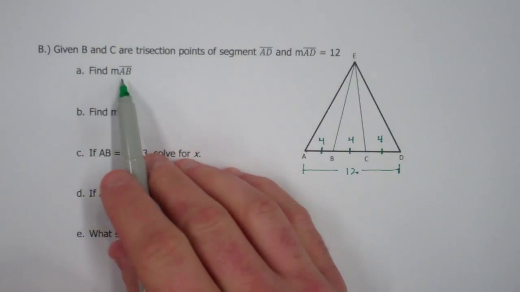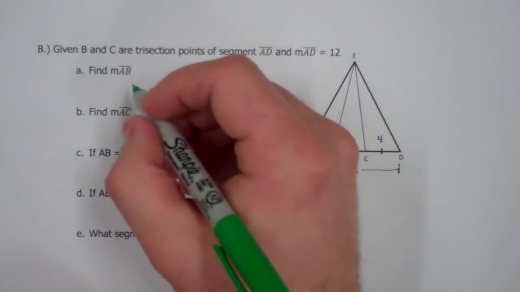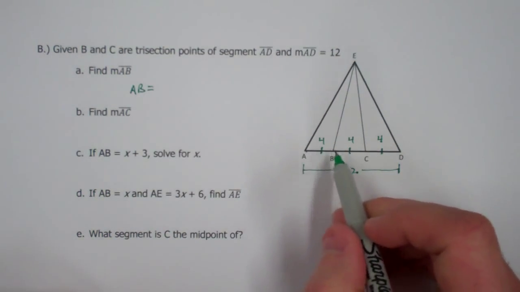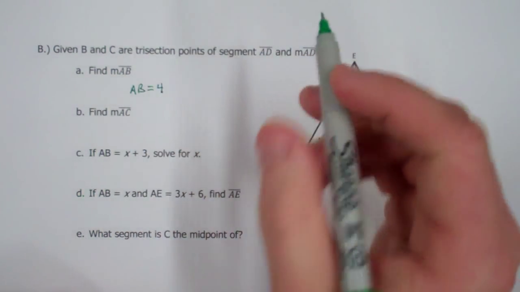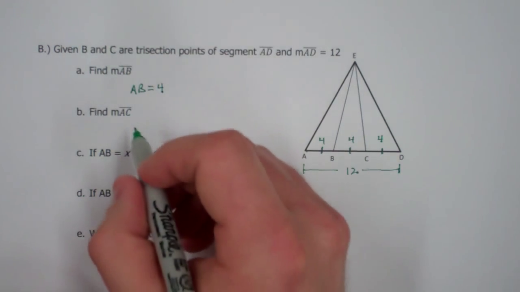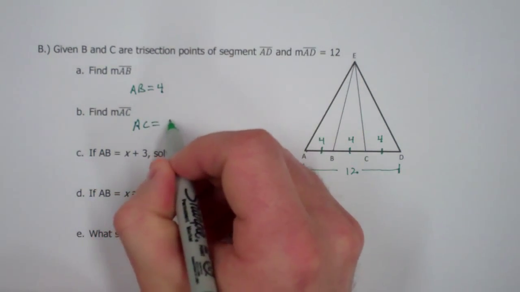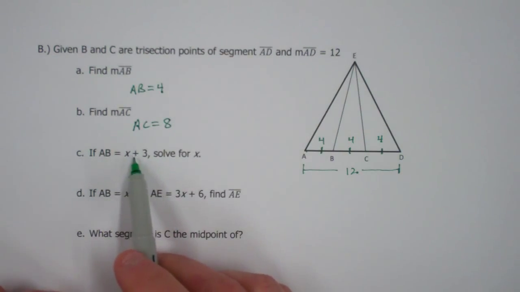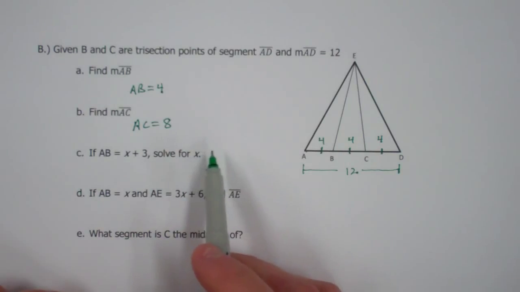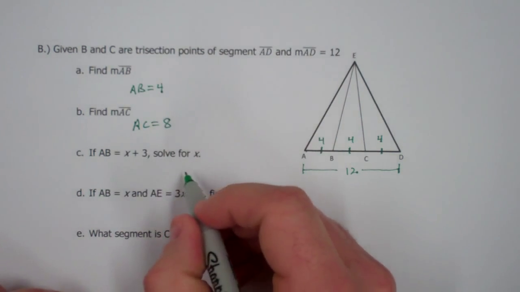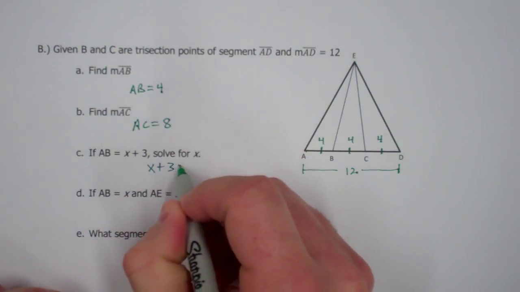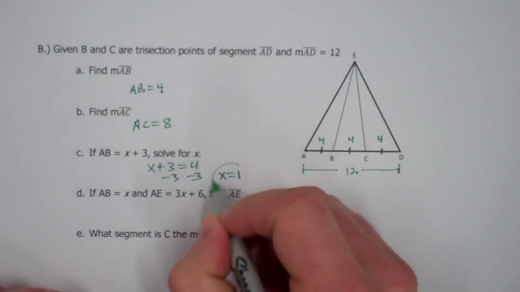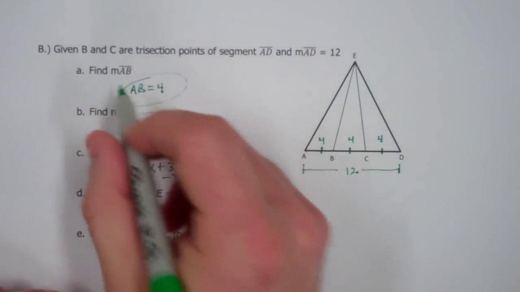Let's find the measure of AB, which is denoted by just AB. So AB here is 4. We got it. AC would be 4 and 4, or 8. Now we're wondering if AB is x plus 3, we'll solve for x. So we know AB is also 4. So we'll set x plus 3 equal to 4 and subtract 3. And x would be 1. You can circle your answers here if you wanted to.